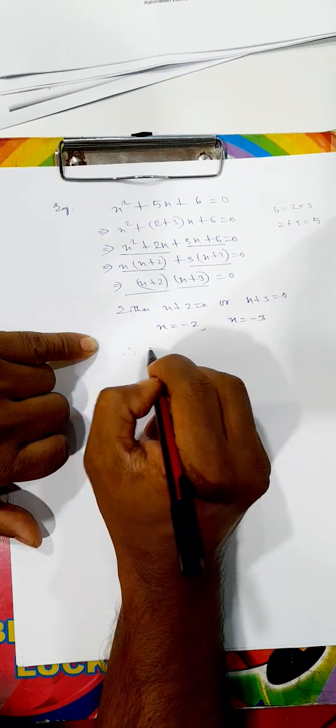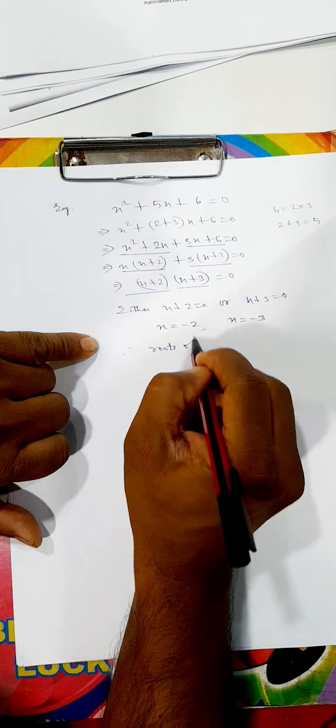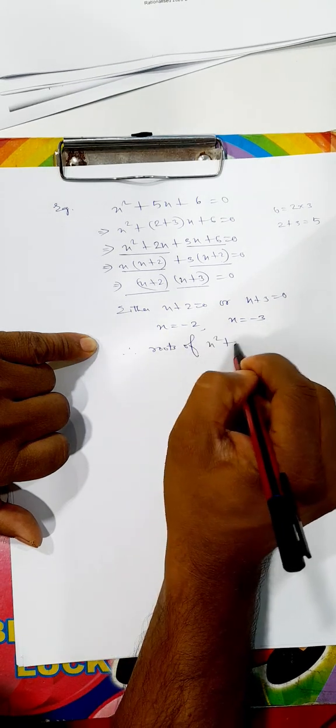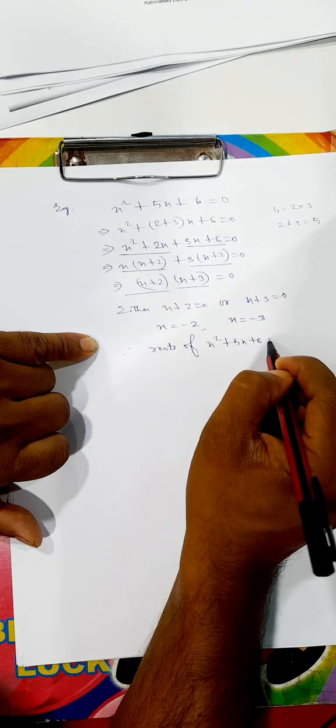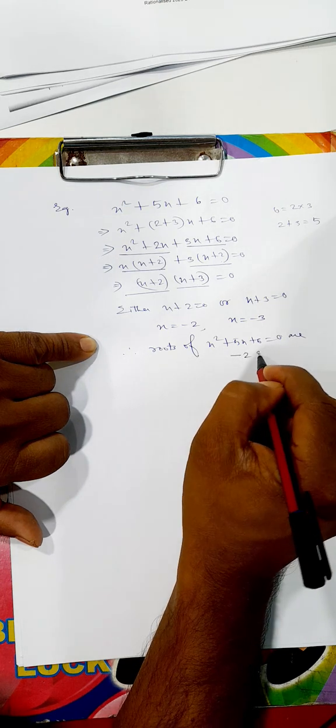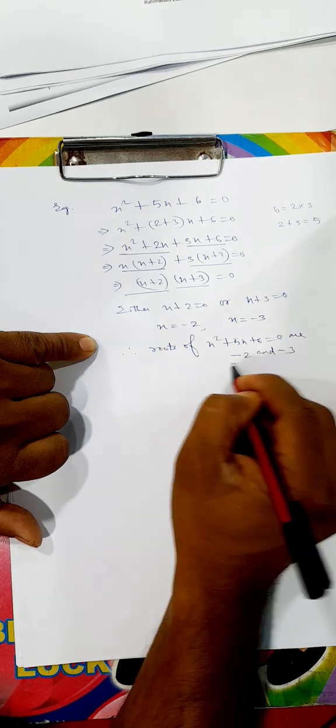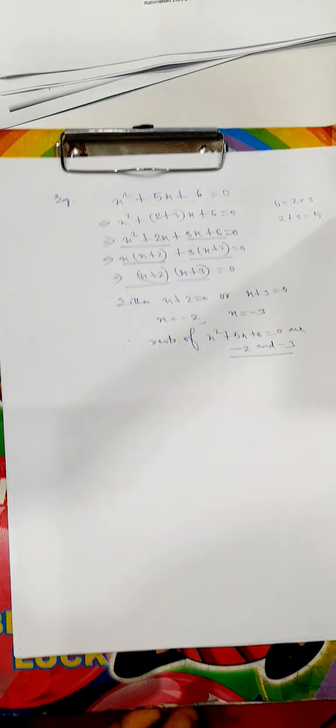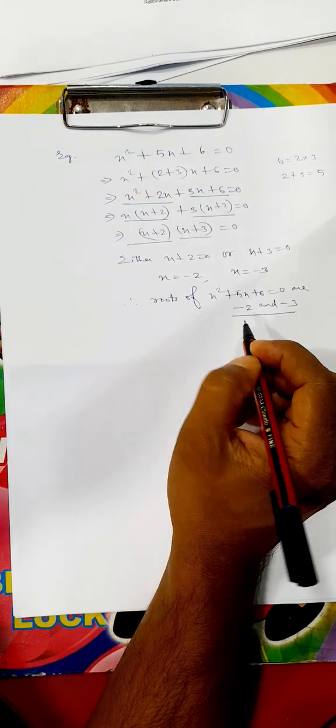Therefore, roots of x square plus 5x plus 6 equal to 0 are minus 2 and minus 3. So we find that a quadratic equation has two roots, right?